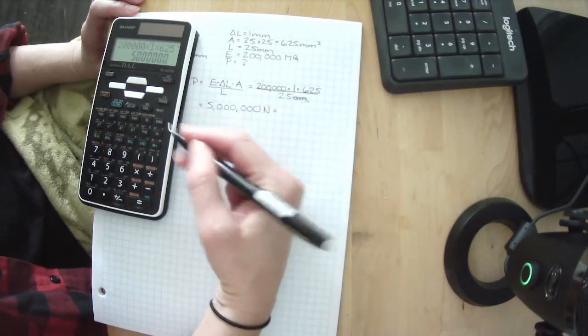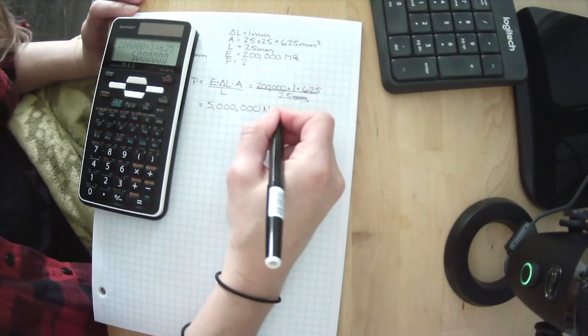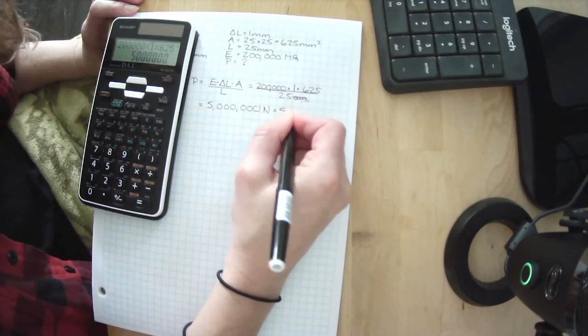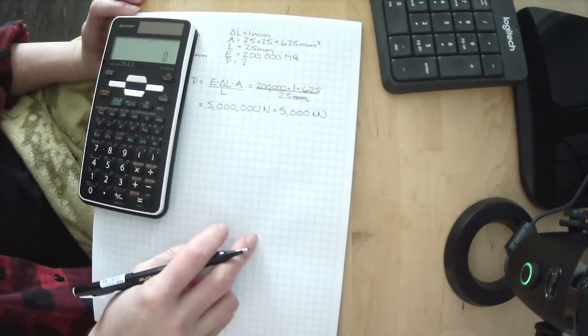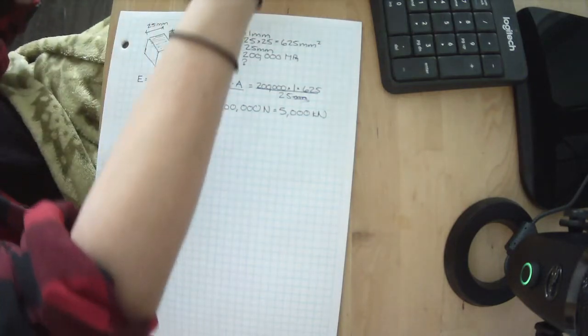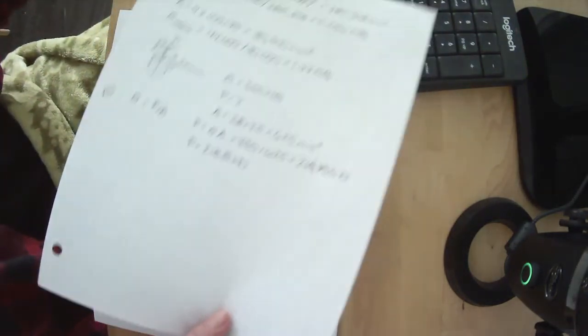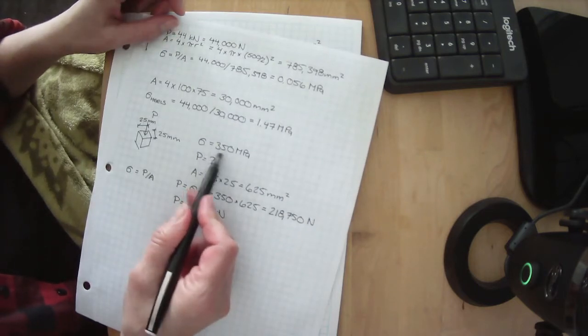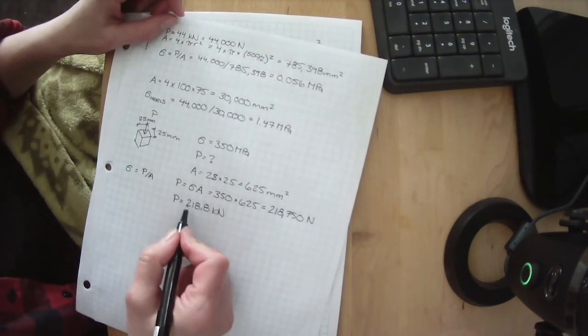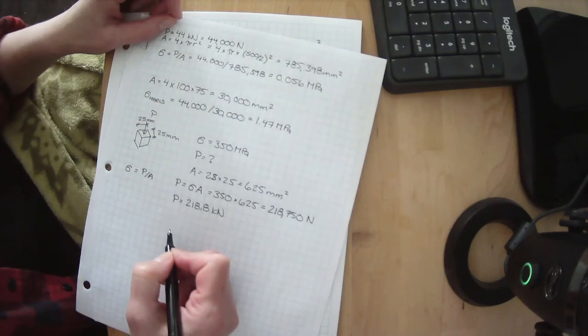Once we're talking about force, we like to talk about it in kilonewtons, or 5,000 kilonewtons. Hey, do you remember where it said that our steel cube can only take 350 MPa, and 350 MPa meant that it could take 218.9 or 218.8 kilonewtons?